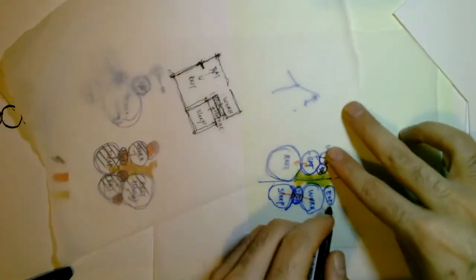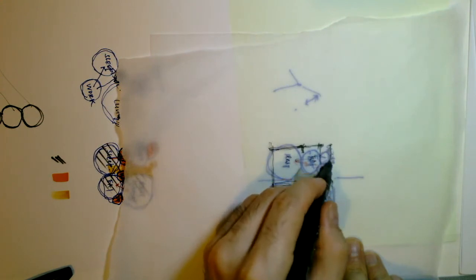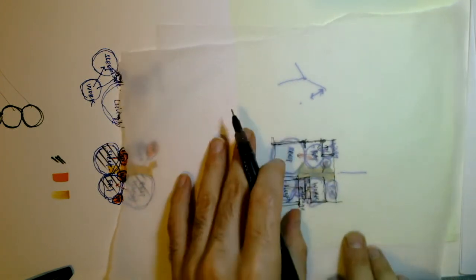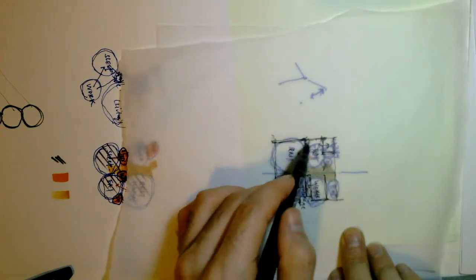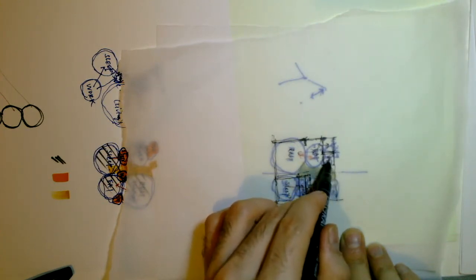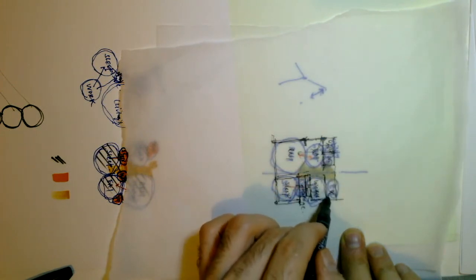This is the entrance, so N-E-N, entrance. So we've got the entrance, we've got the utility, and the utility can be kind of linked to the kitchen or the dining, and the toilet is there. So WC utility, and this is the entrance.